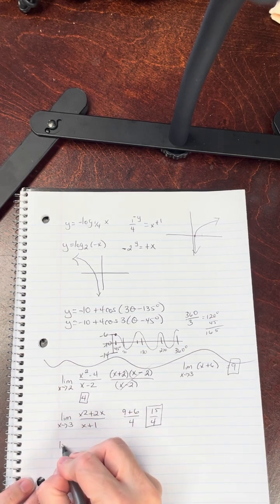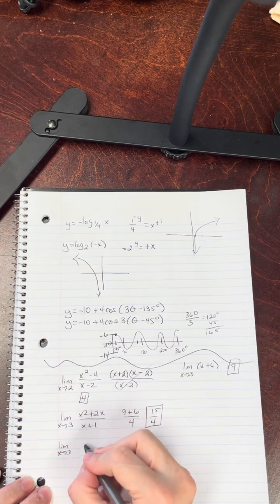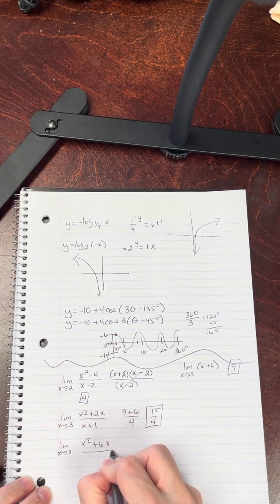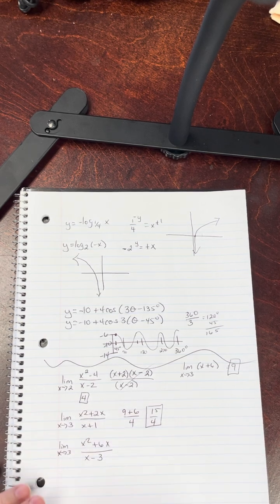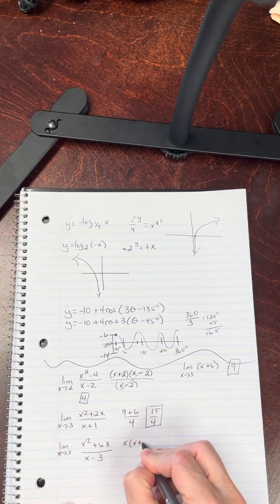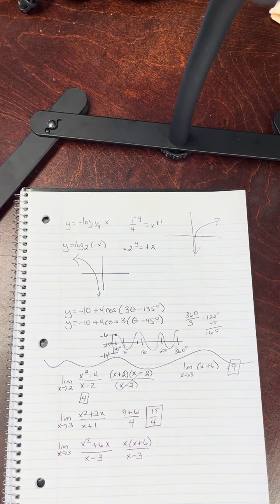Example 3. Find the limit as x approaches 3 of x squared plus 6x over x minus 3. Again, I can factor an x out. That would leave me with x plus 6 over this x minus 3.